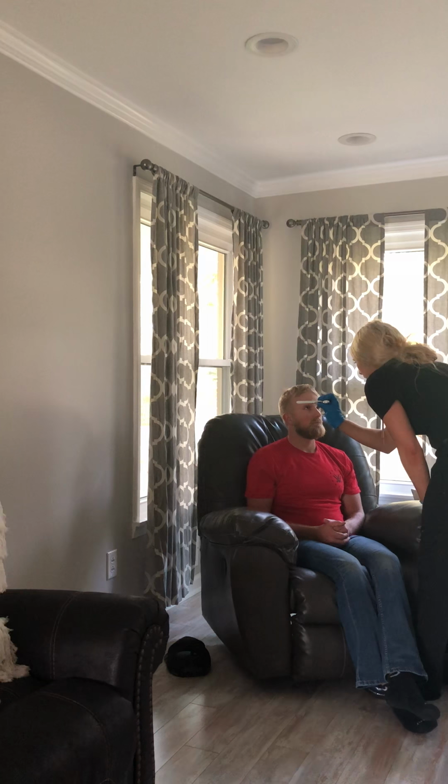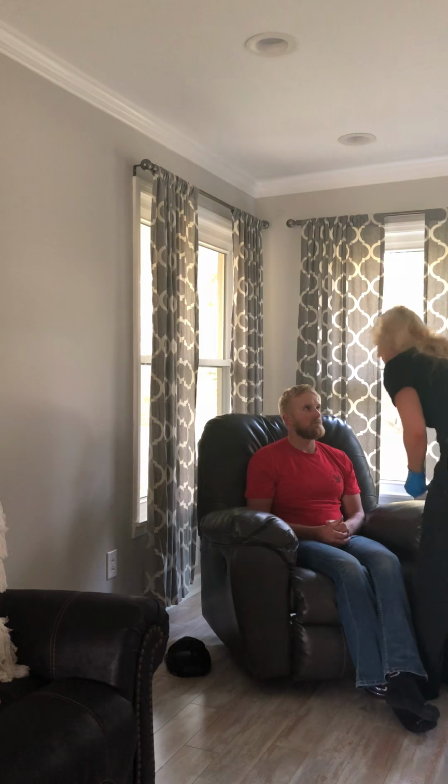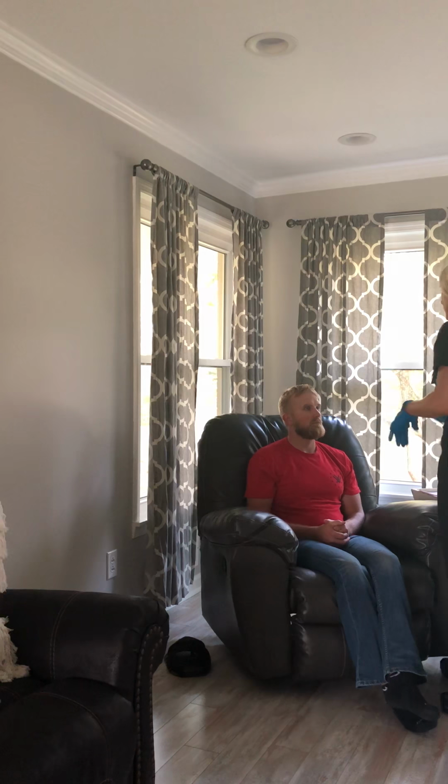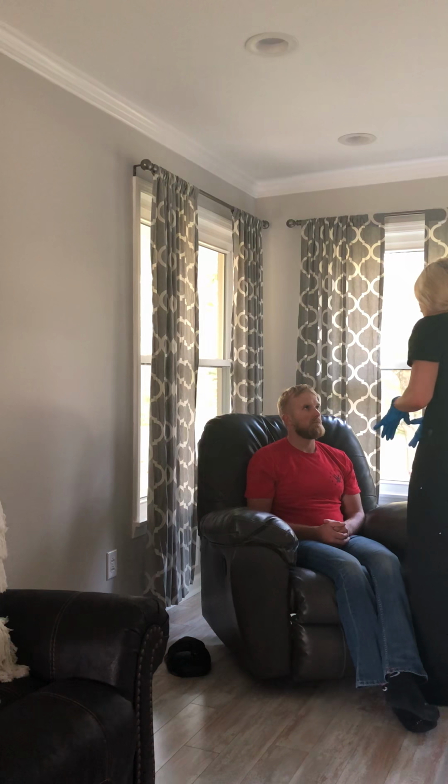Now I'm going to do your right eye. Okay, and I do note that your right eye constricts to about 2 millimeters along with your left eye as well. So you have bilateral, direct, and consensual pupillary response. So those optic nerves are intact.